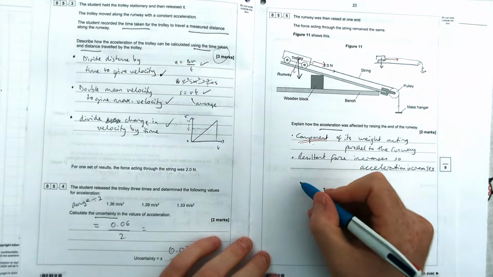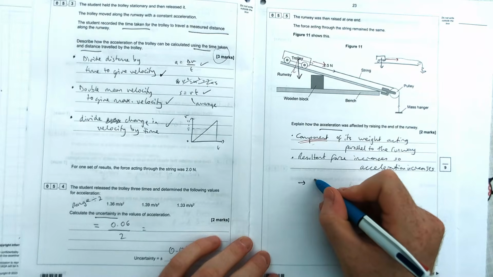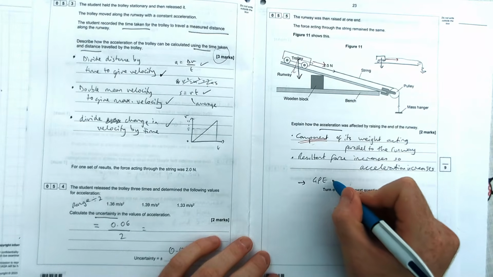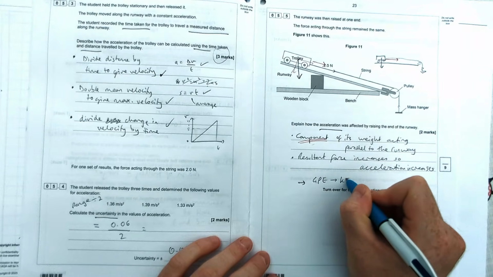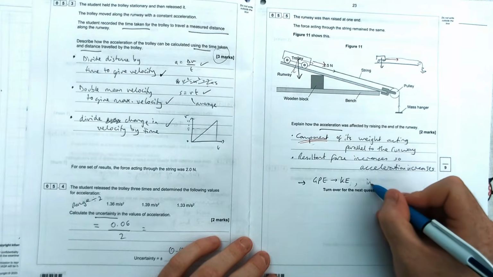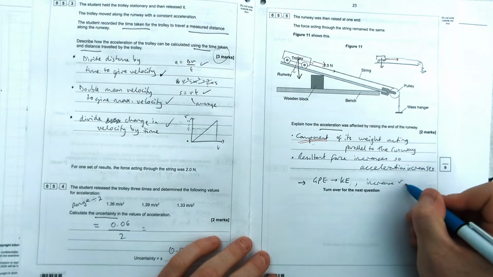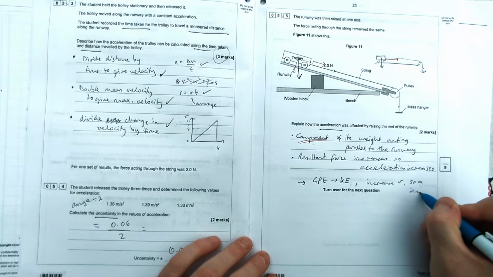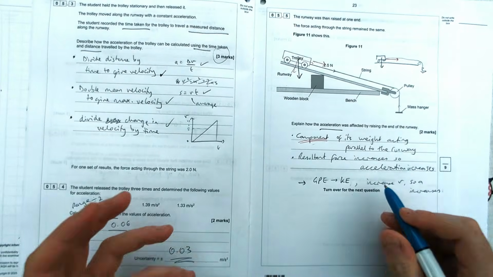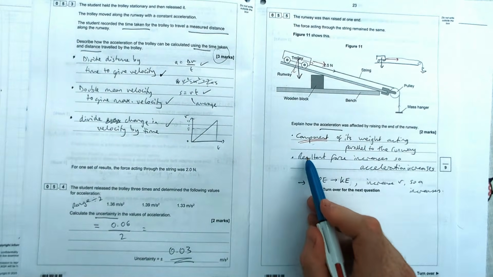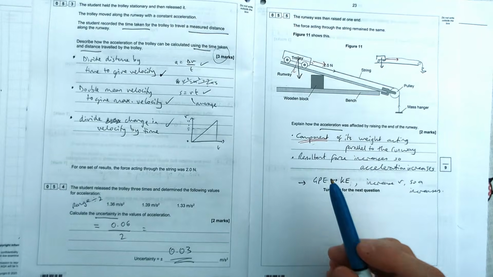The other mark you could get here is by talking about how there's a greater gravitational potential energy getting converted to kinetic energy, which then increases the velocity, so acceleration increases. That's only one mark, and that might be a sympathy mark you get. However, this is the official one given by the mark scheme.